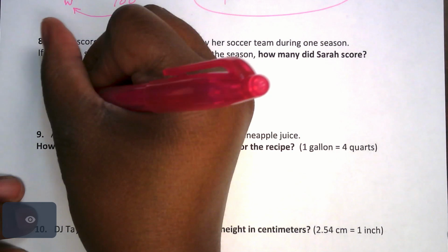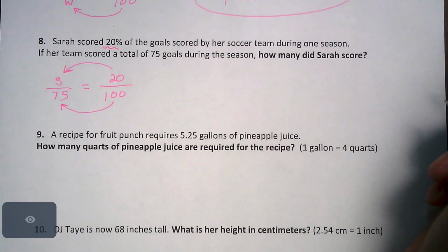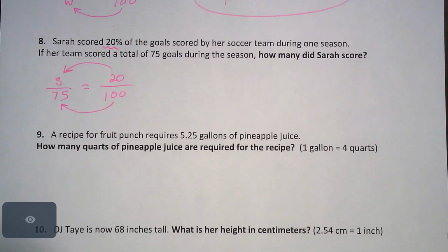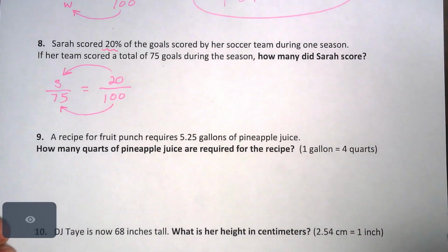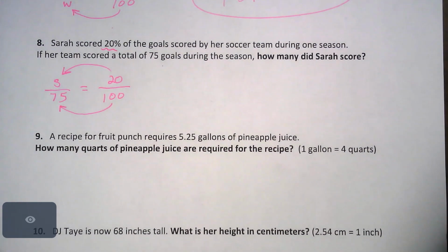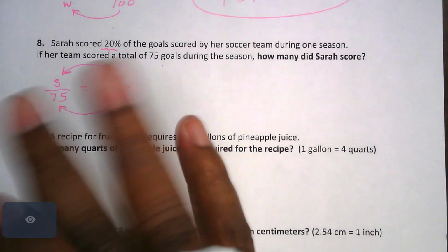So let's point our arrows. Okay. So you may notice here that we have our 20 to 100, and this 100 to 75 can't make an easy jump. But if I simplify this 20 to 100, I could make an easier jump.